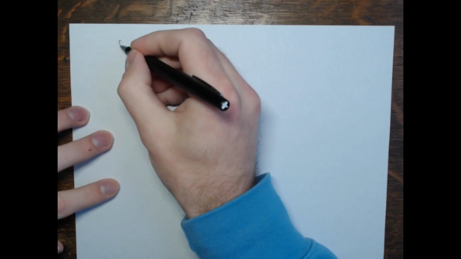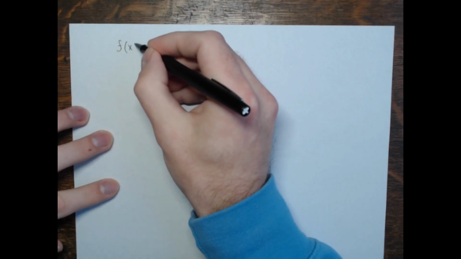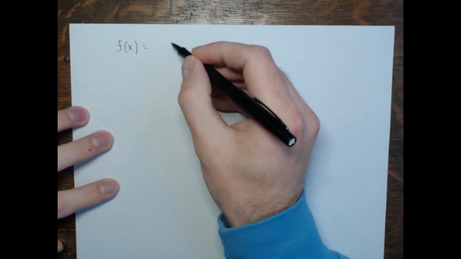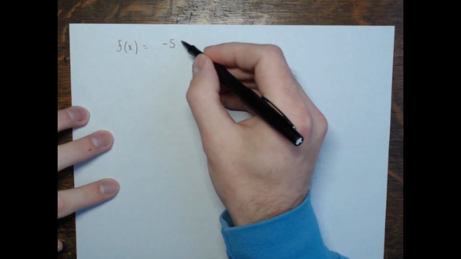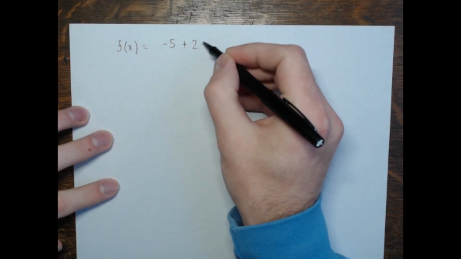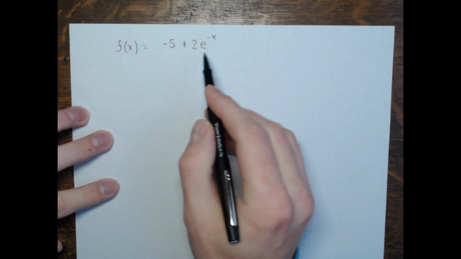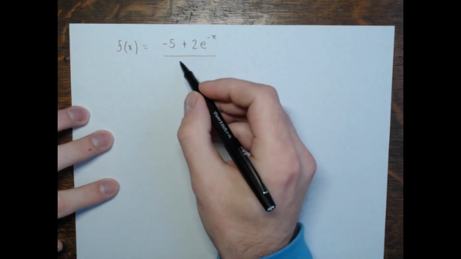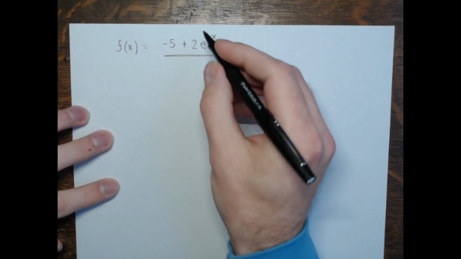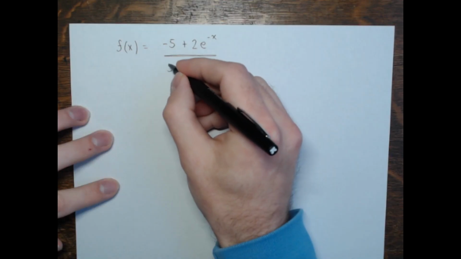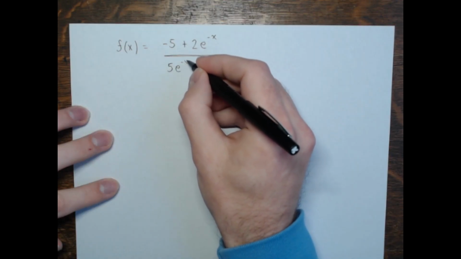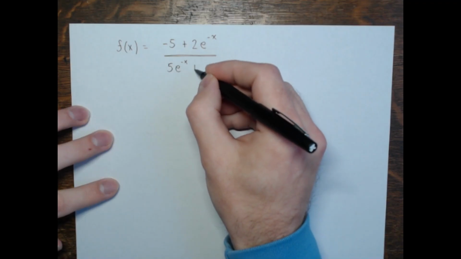So this time, given a function involving exponentials, the numerator we have negative 5 plus 2 times e to the negative x, and over 5e to the negative x plus 6.